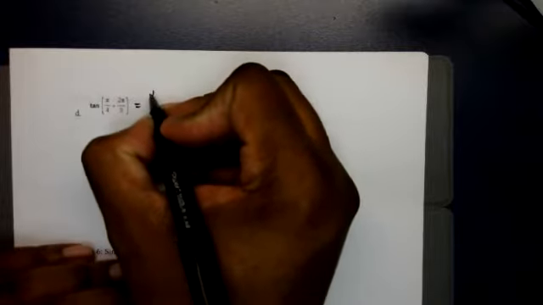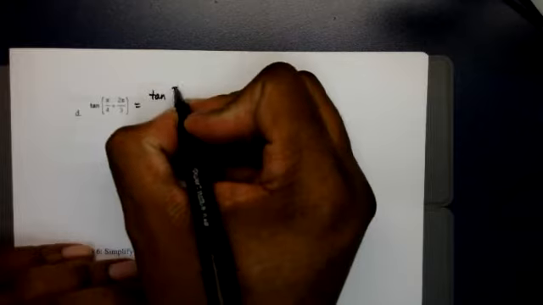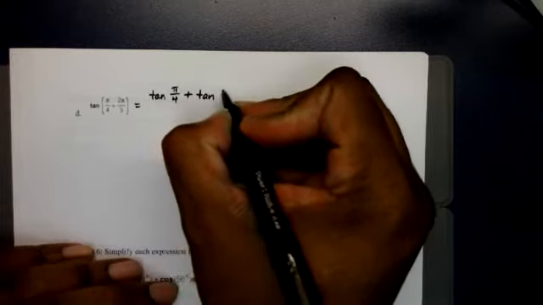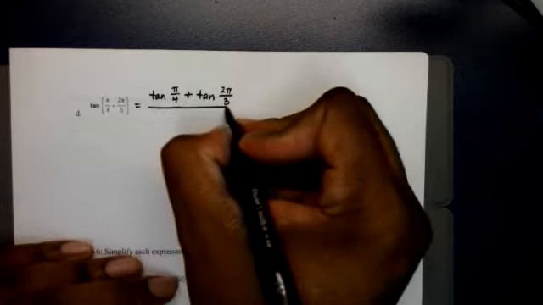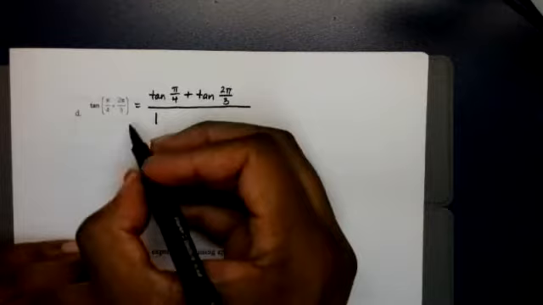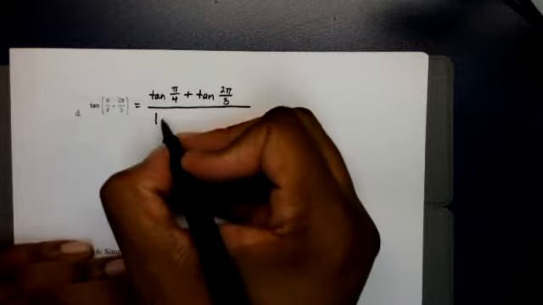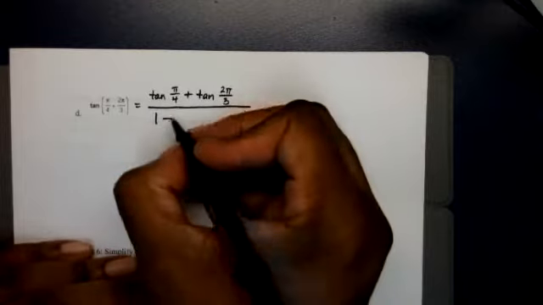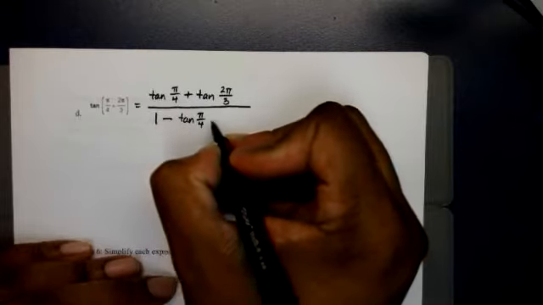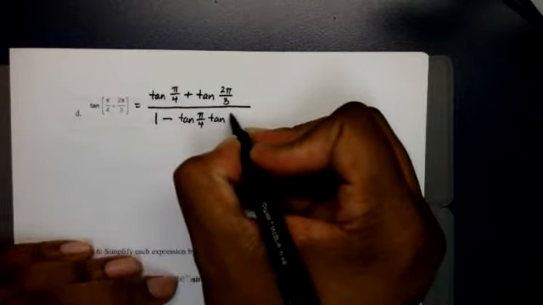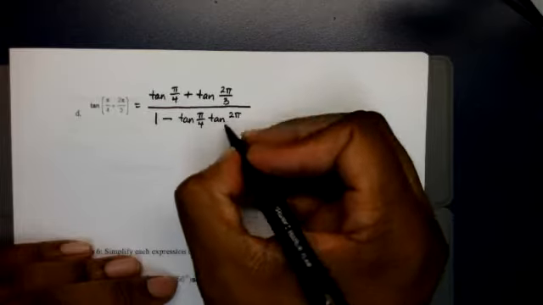So this means the numerator will be the tangent of the first, that's pi fourths, plus the tangent of the second, that'll be 2 pi thirds. And that's divided by 1, the opposite of plus will be minus, the tangent of pi fourths, the tangent of 2 pi thirds.